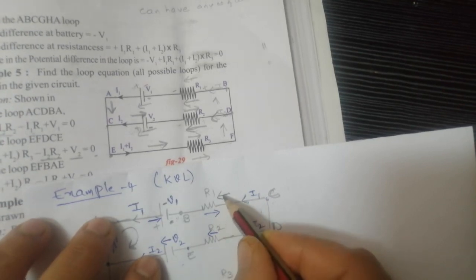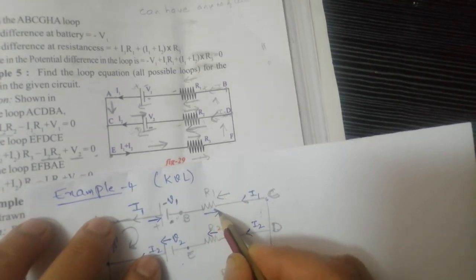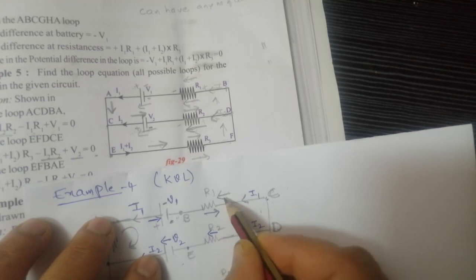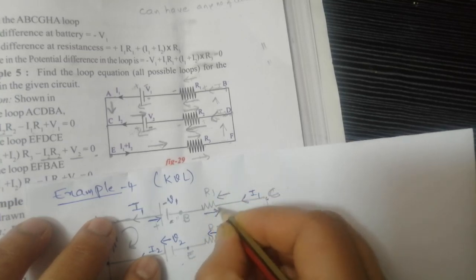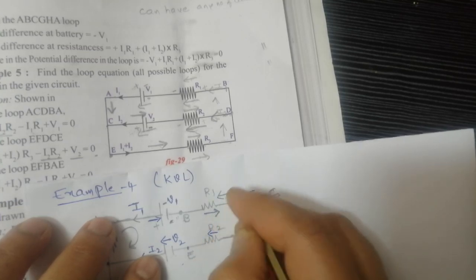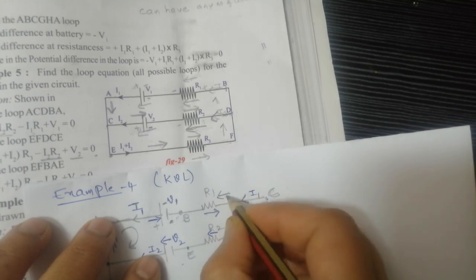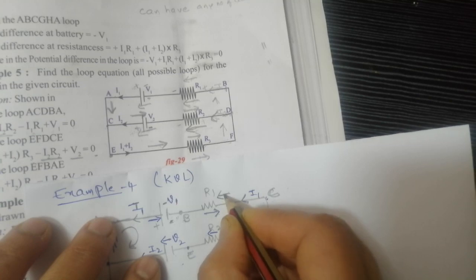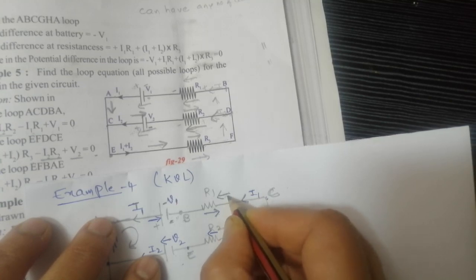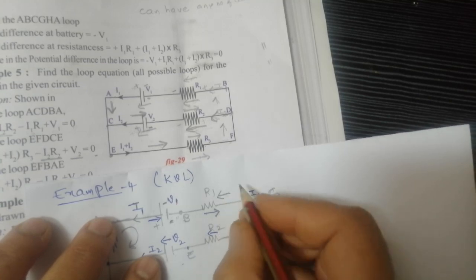This is the circular path direction, this is the current direction. If both are on the opposite side, what will we write? We will write plus. Okay, plus we will write. If both are opposite direction, plus direction. We discussed this in an earlier video. If there is a circular path direction as well as a current direction, and it is opposite direction, then we will consider it as plus.